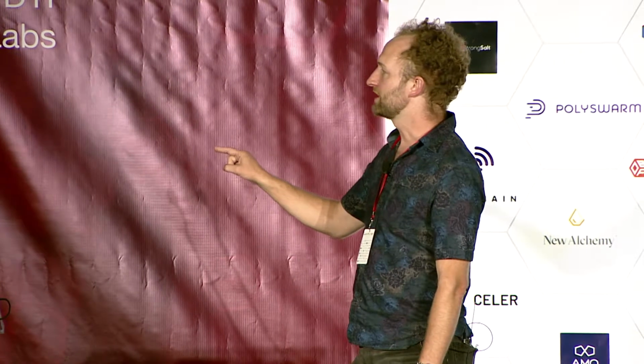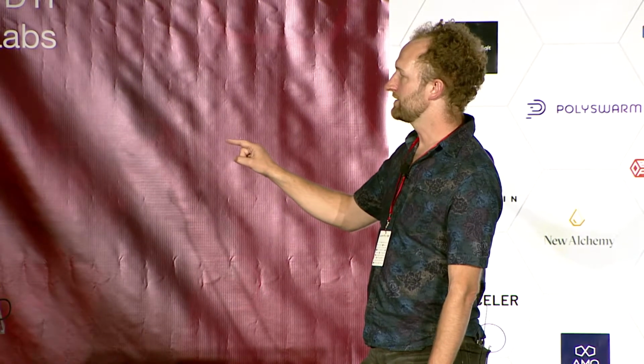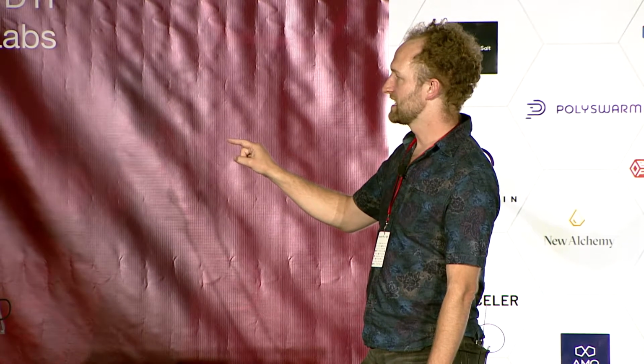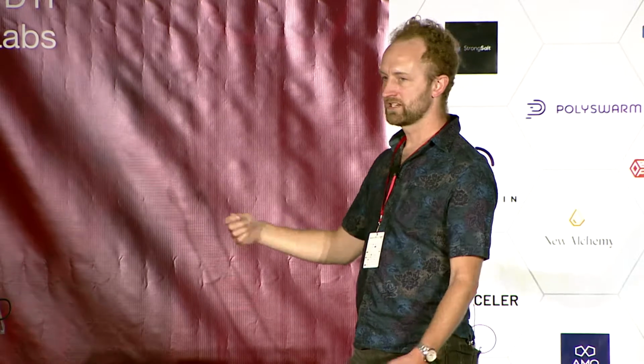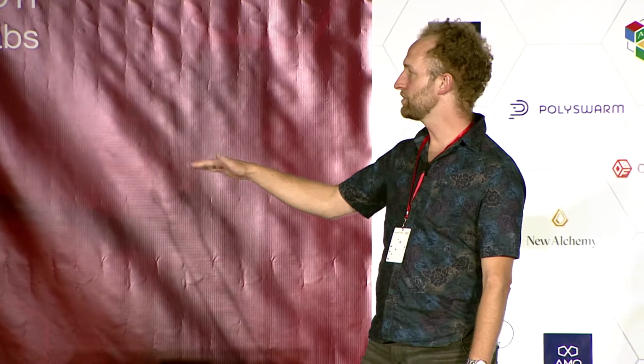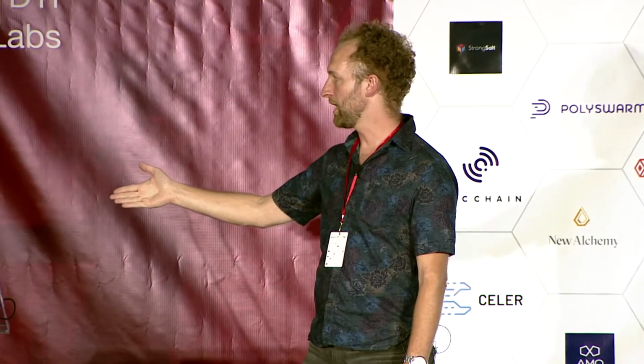So our approach here is balanced with the failure to execute, the last risk I mentioned. What we chose to do is launch something that we thought was minimally viable.